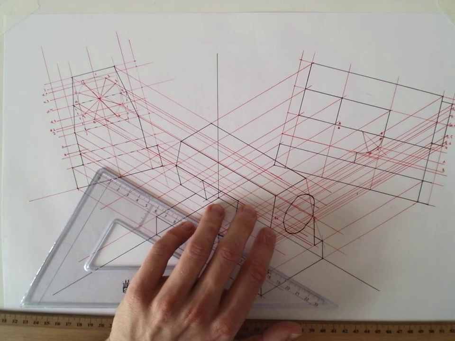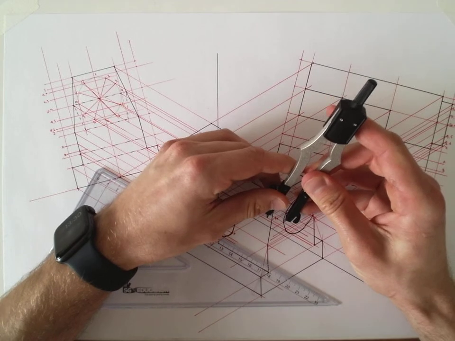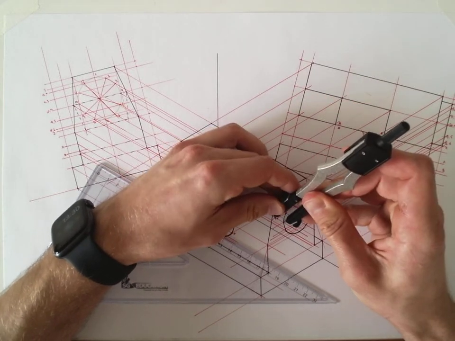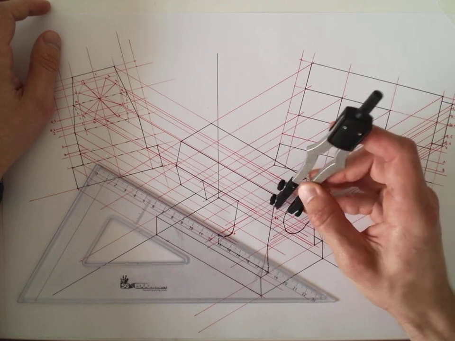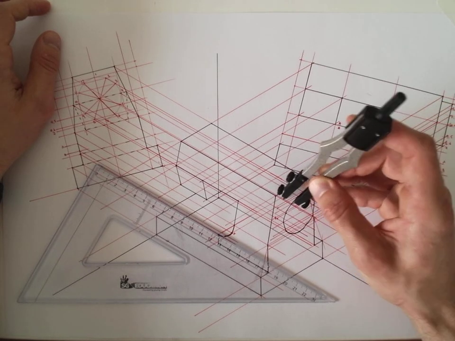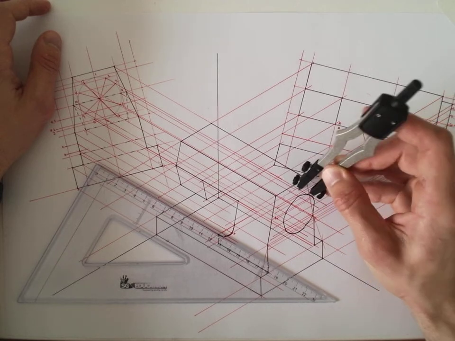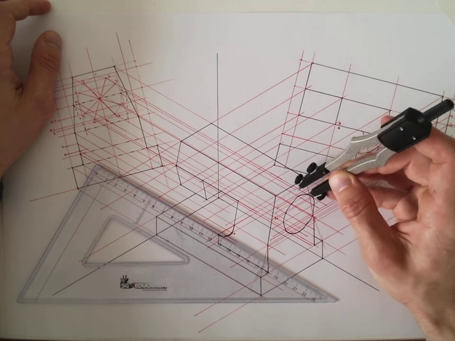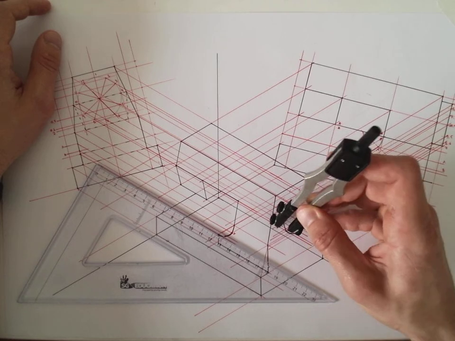Okay, so what I'm going to do is take that distance on my compass, and all the points are going to be that distance away from the front curve. So what you can do is just mark back along those points that you found that distance. Okay, and do the same for this point.